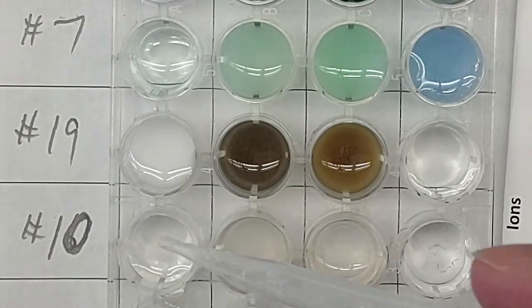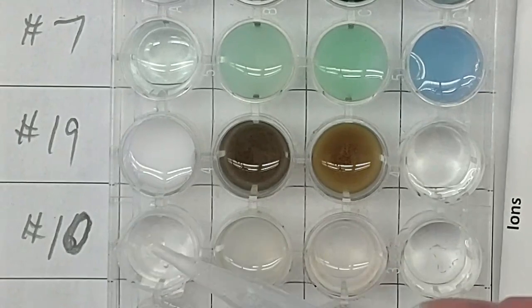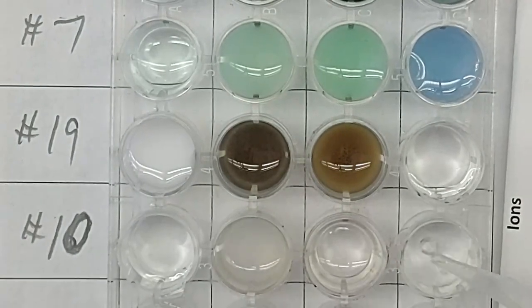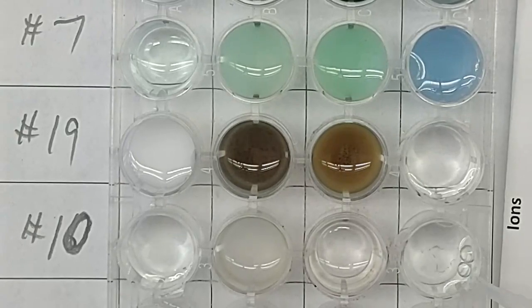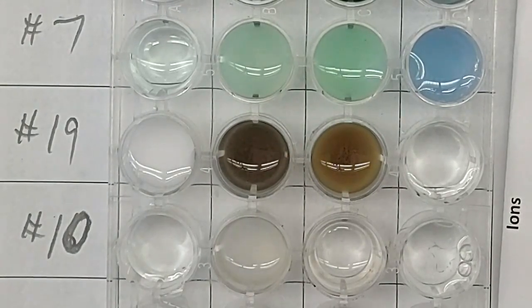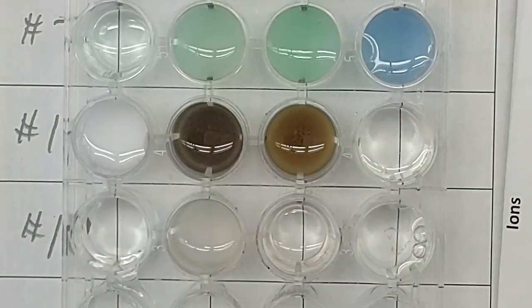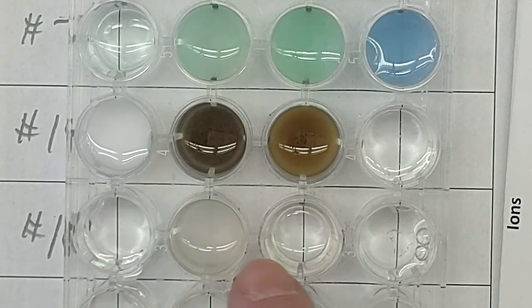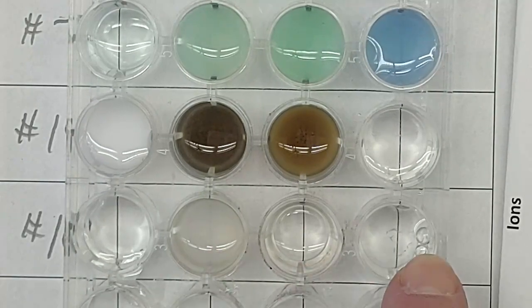Stir them up. Clear, colorless. Looks a little cloudy, whatever color you want to call it. Clear, colorless, clear, colorless.